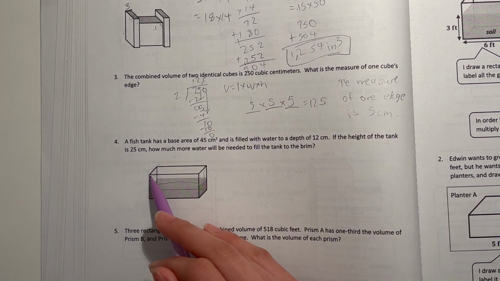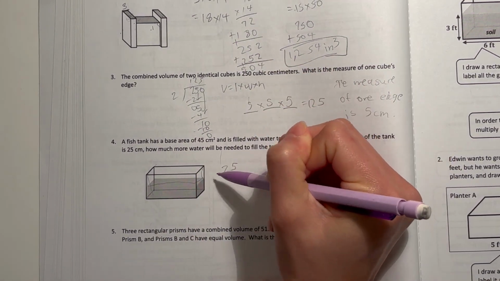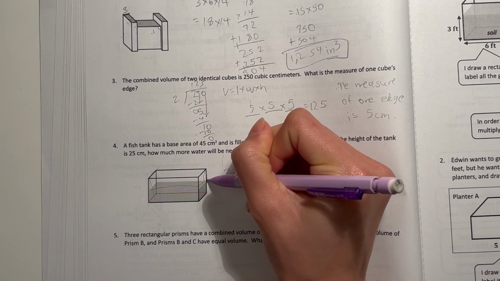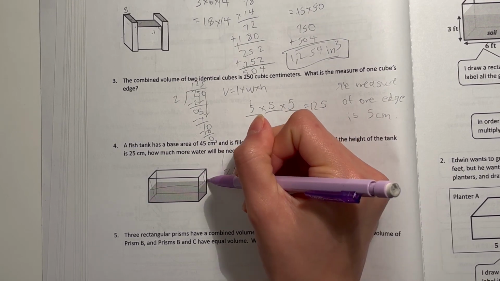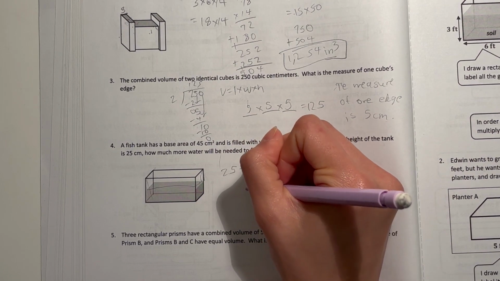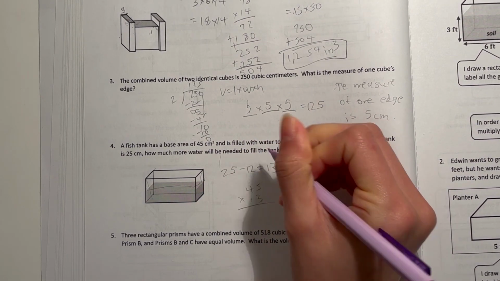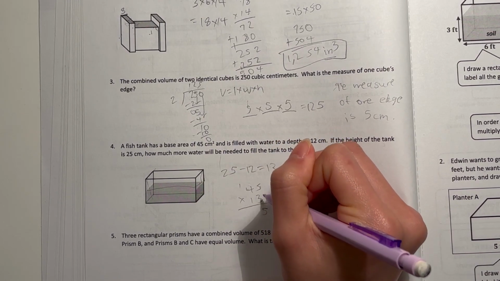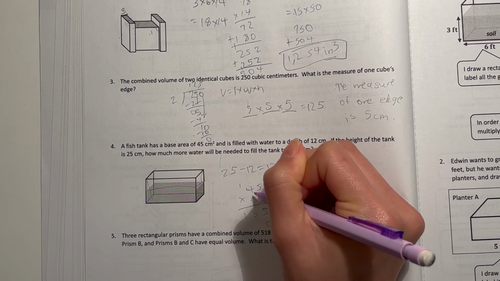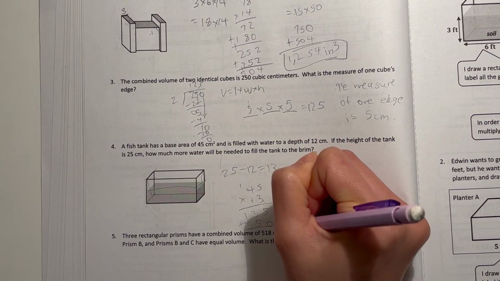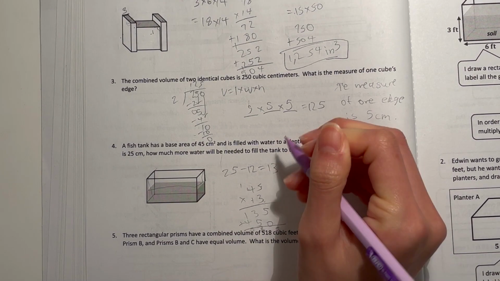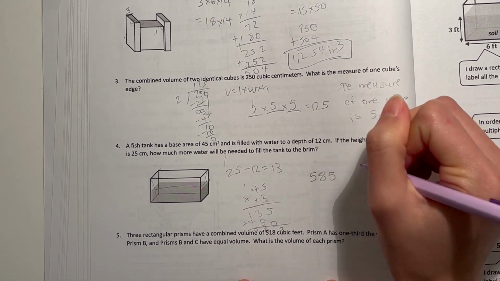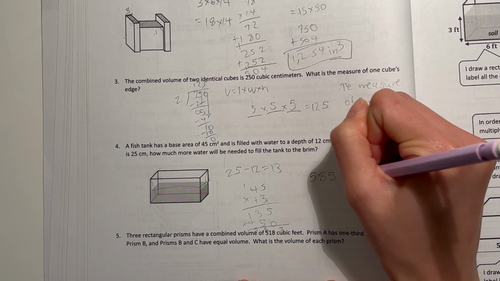So if the height of the whole thing is 25, but the water is already up to 12, then 25 minus 12 is 13. So that's the height of the box from the water to the very top. So all we need to do is 45 times 13, because we're already given the area. So 5 times 3 is 15. 4 times 3 is 12, plus 1 is 13. Add 0, that's 5, and that's 4. That's 5, 8, 5. 585 centimeters.